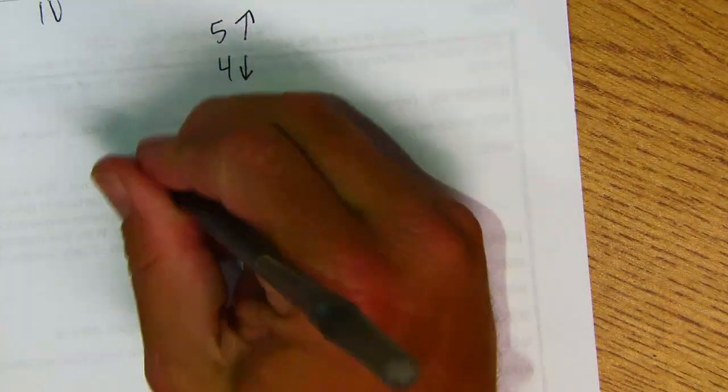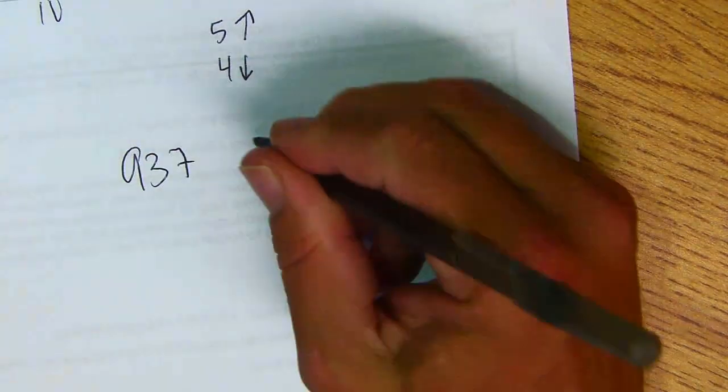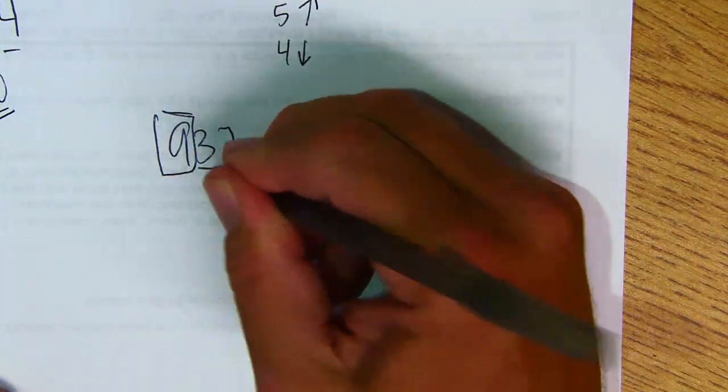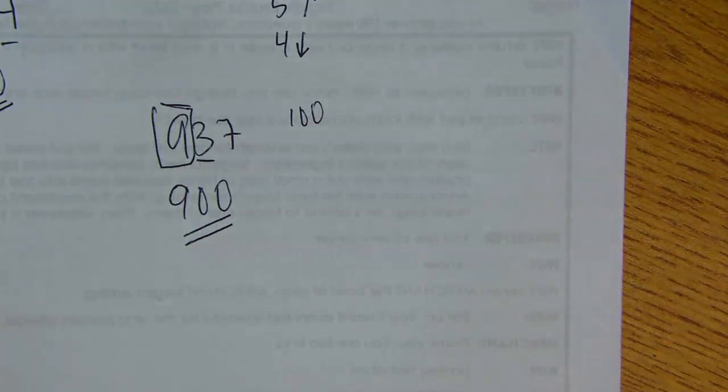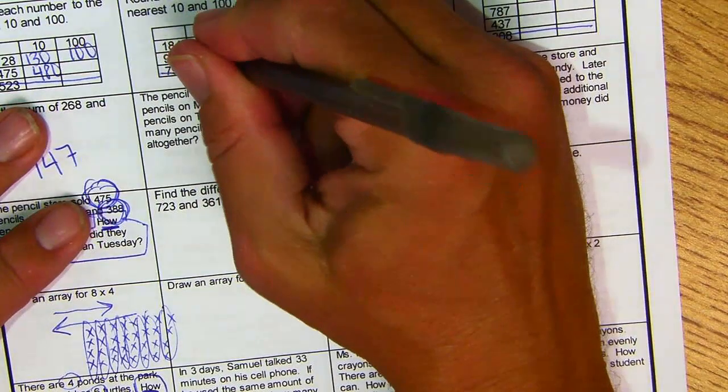Next one, we'll do 937 to the nearest 100. You put a box around the number you're rounding to. Underline the digit to the right. 4 or lower, you round down to the nearest 100. 5 or higher, you round up. It's a 3, so we round down to the nearest 100. 180, 900.